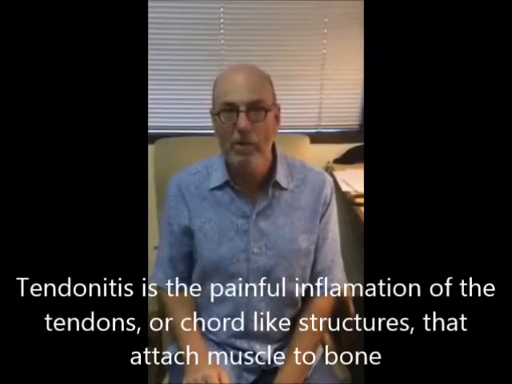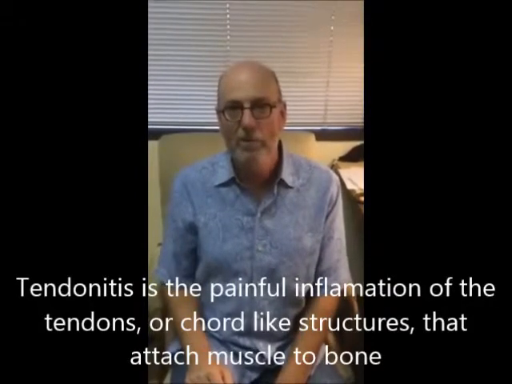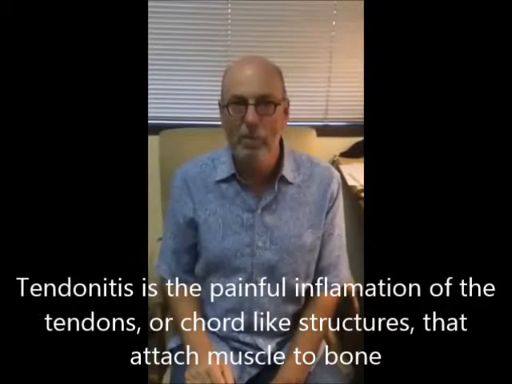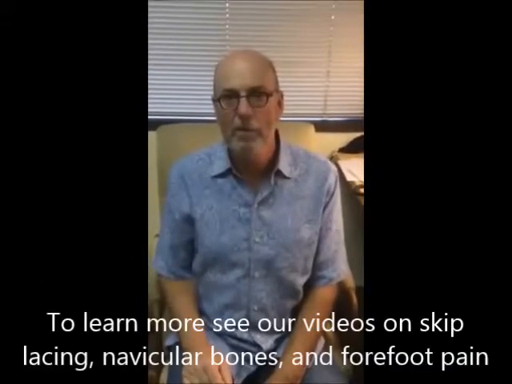For a second, let's talk about some of the types of tendonitis that can occur in your foot and how this may relate to the way your shoes fit. And in order to understand this, I think I need to review a little bit of the anatomy of the top of the foot with you.